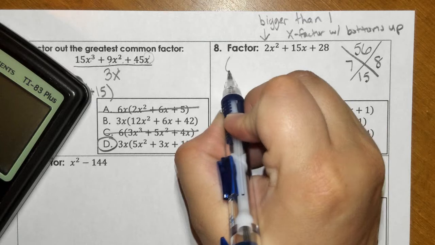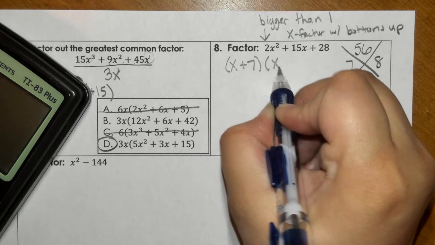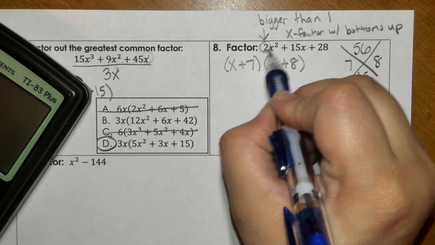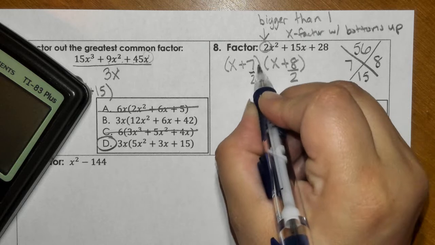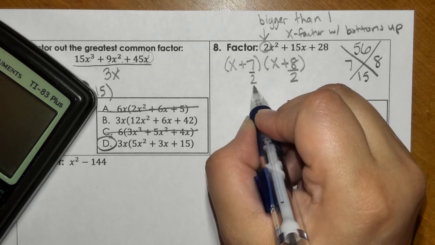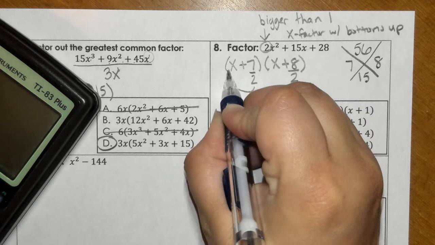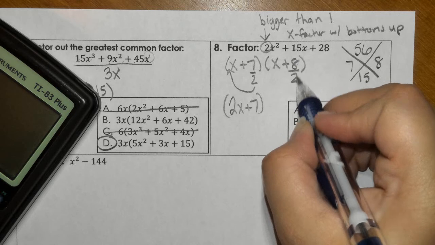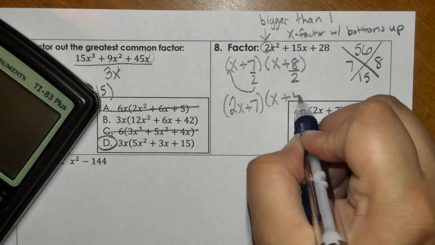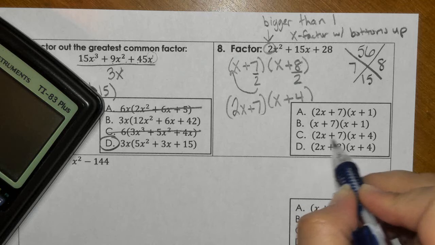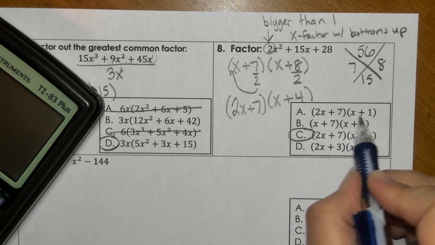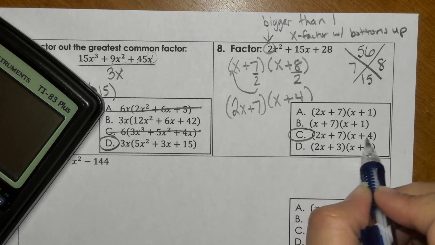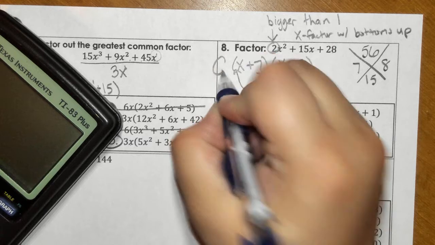So then I would say x plus 7, x plus 8, but because this is with bottoms up, I have to divide by the first number. So, can this divide? Nope. So I bring the bottom up, and I would say this is 2x plus 7. Can this divide? Yes, it can by 2. So x plus 4. So that would be C. Obviously, that's kind of tricky because it says x plus 1 here, even though you have your 2x plus 7. So make sure you read very carefully. Choose the correct one. So A to C.